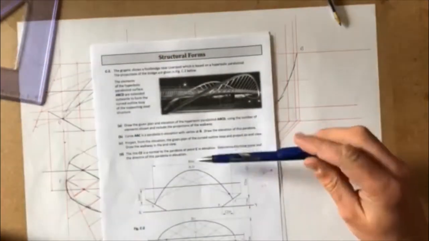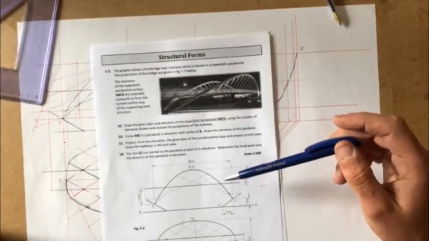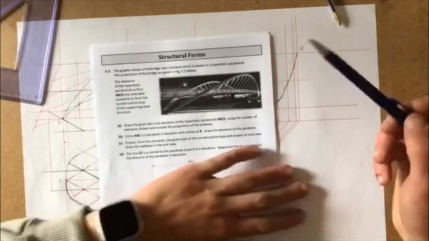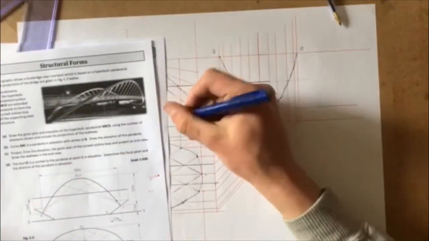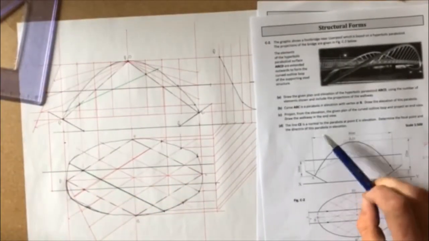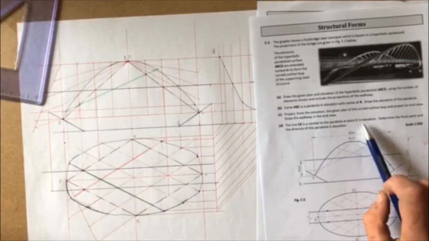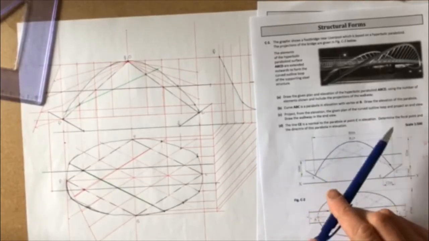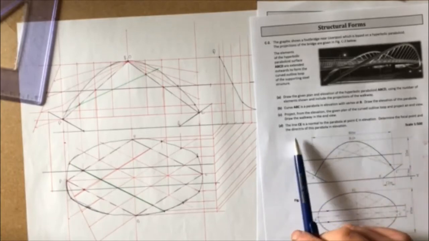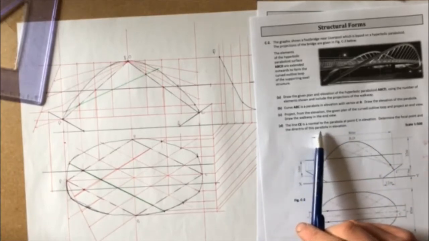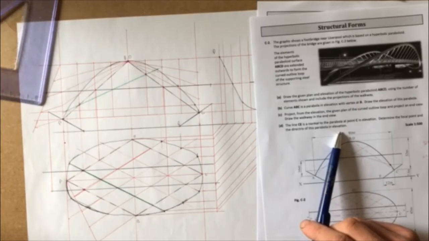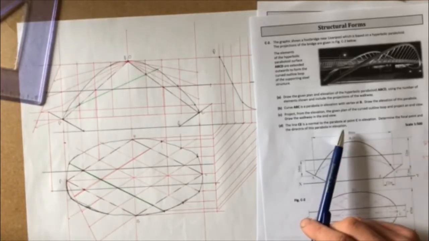Part D of the question then says the line CE. E is here, yeah. Is a normal to the parabola at point C. Determine the focal point and the directrix of this parabola in elevation. This is a little bit of a complex one here now.